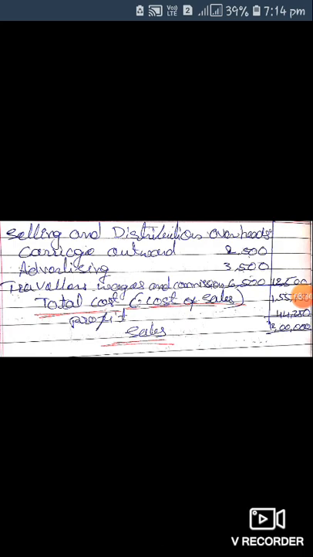From there, we have to get the total cost or the cost of sales. To get that, we have to add selling and distribution overheads. There is carriage outward paid by the company for the month of September, that is 2,500. And they are also paying for advertising. That means they are advertising their product in different channels of advertising. They are paying 3,500 for the month of September. And travelers' wages and commissions are 6,500. Together the selling and distribution overheads are 12,500. So we have to add these to the cost of goods sold. After adding that, 55,750 is the total cost or cost of sales.